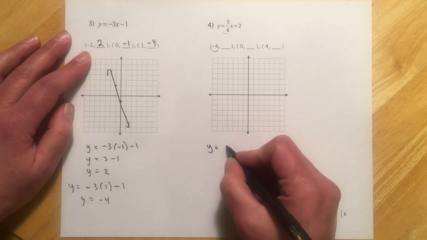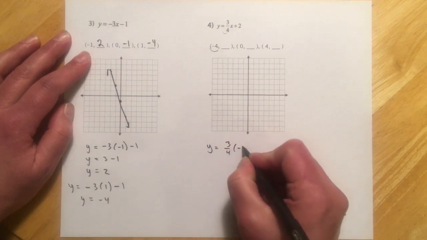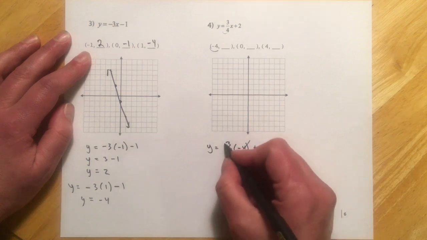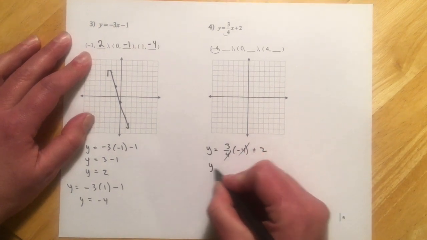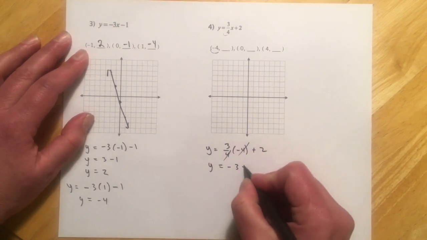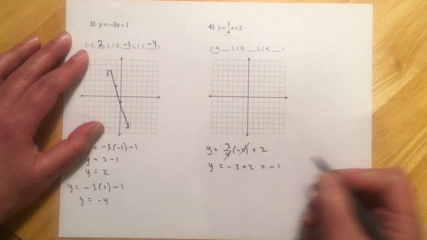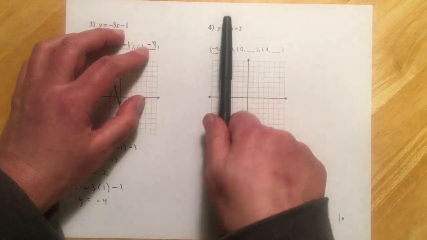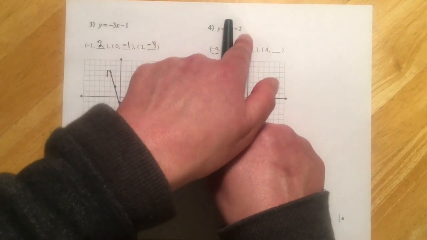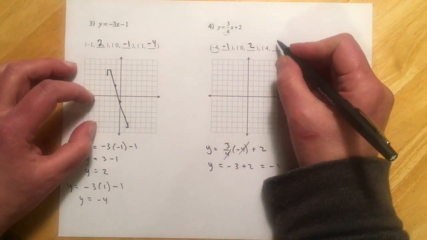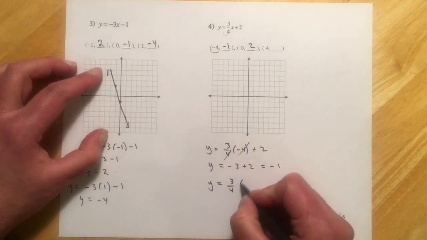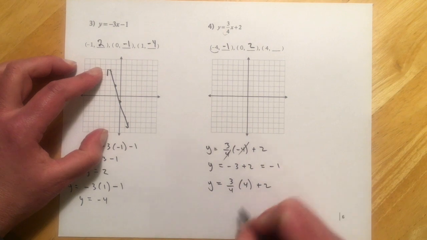So y equals 3/4 times negative 4 plus 2. So there the 4's will cancel. It's a negative and a positive, so that means this will be negative 3 plus 2, or negative 1. X is 0, so again that knocks out that whole term, and we're just going to get the 2 on the end. And for 4, we'd have 3/4 of 4 plus 2.